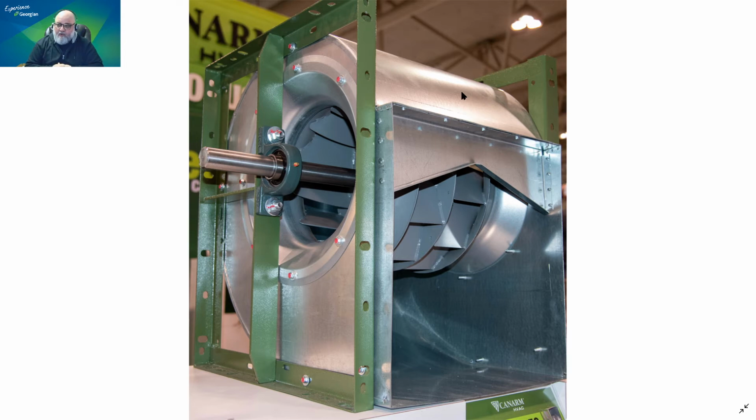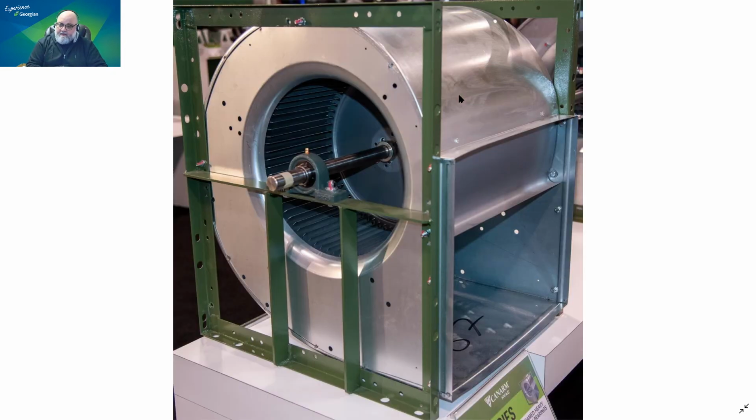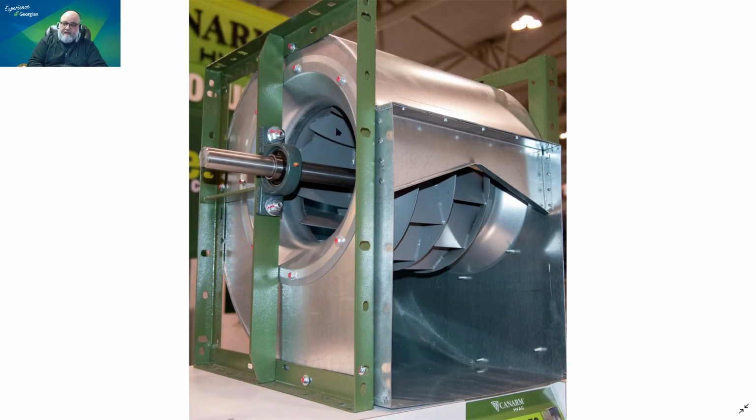So one of the things is that this forward curved fan or wheel is lighter and it moves slower. Because at a slower pace, at a slower RPM, it can move more air than the backward curved.